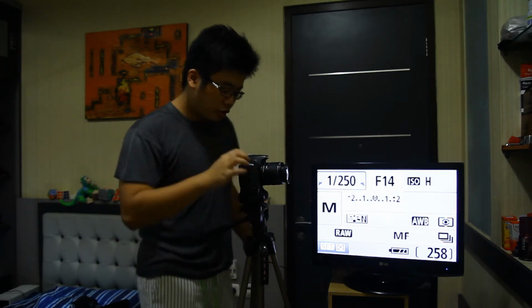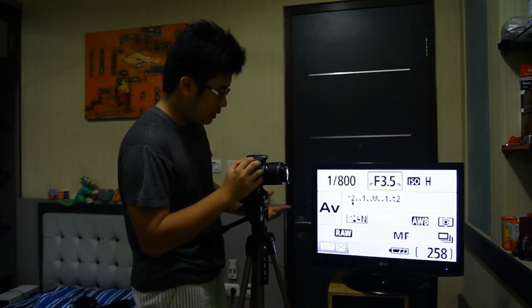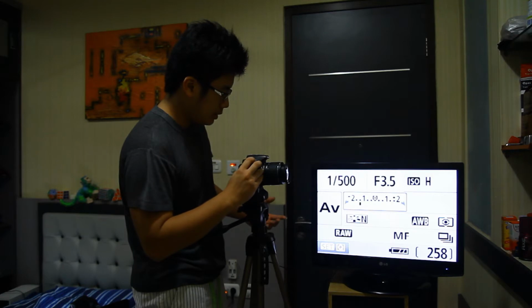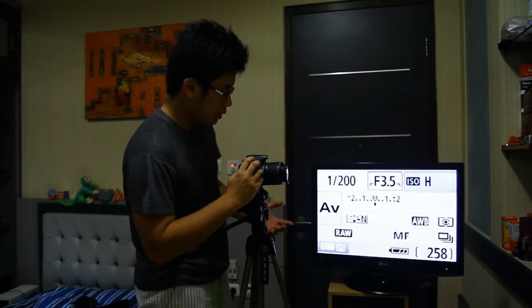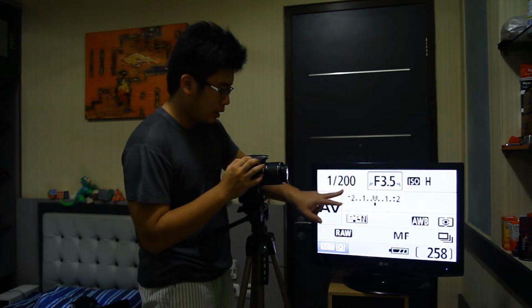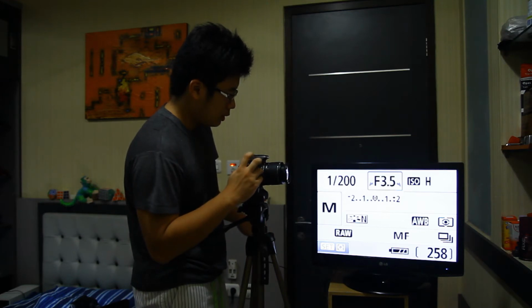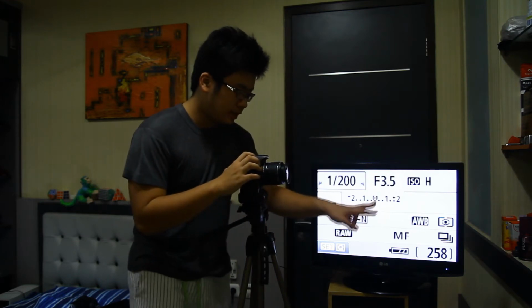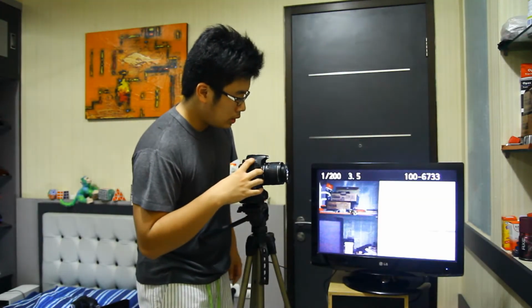And now I'm going to show you how that is possible. So let's say I am taking a meter reading of 3.5 and the reading is 200th of a second. I'll put the settings over here. Now this is showing me that this is at a 0 metering. If I take that picture, it is exposed correctly.